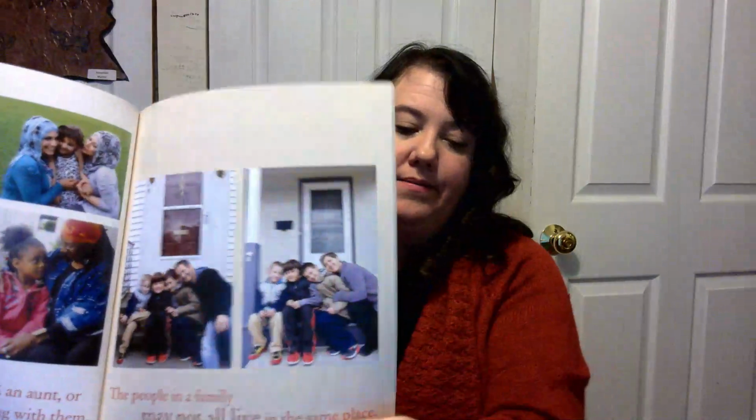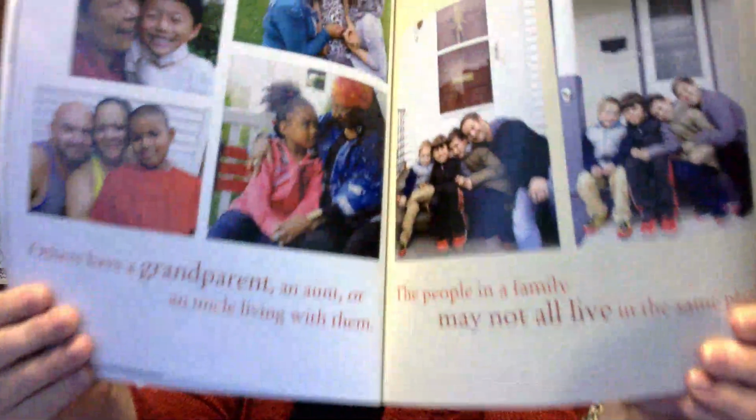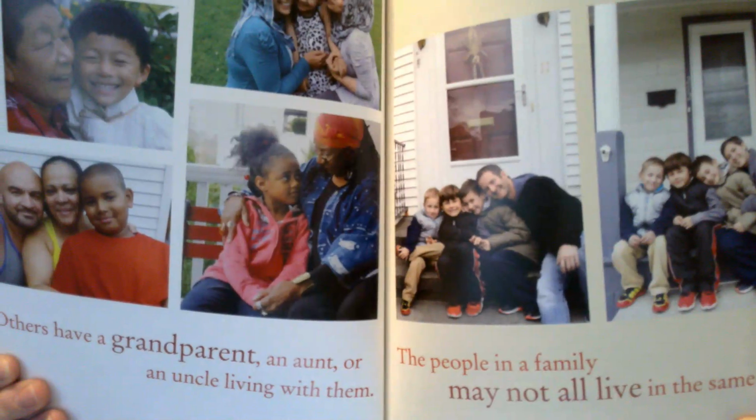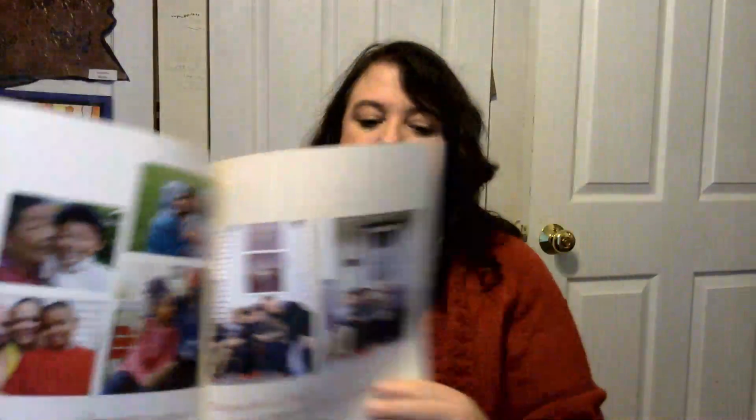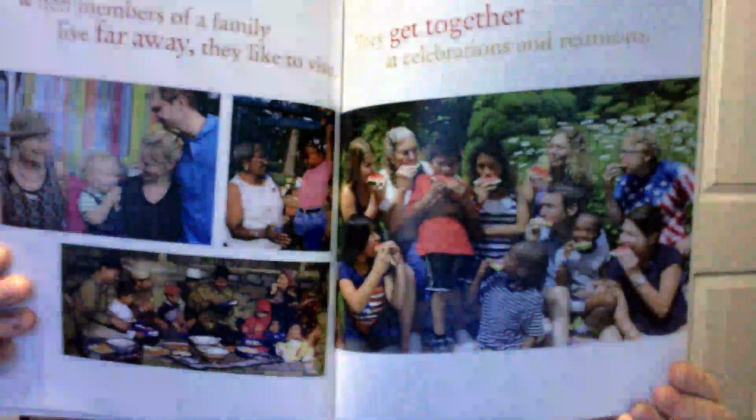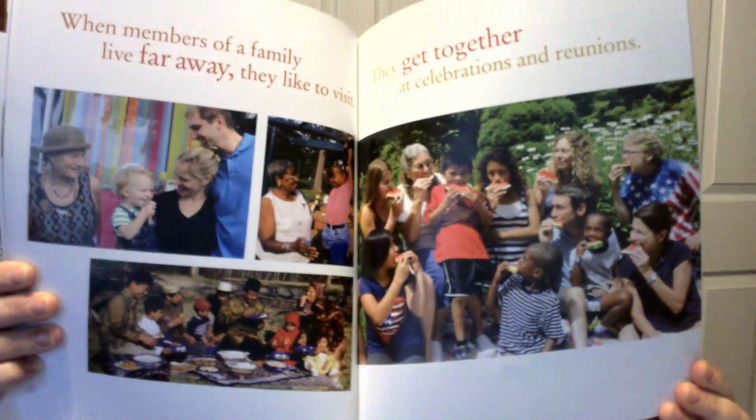Others have a grandparent, an aunt, or an uncle living with them. The people in a family may not all live in the same place. It's okay if you don't all live in the same place. You can still be a family. When members of a family live far away, they like to visit. They get together at celebrations and reunions. Sometimes you might have a big picnic with your family.